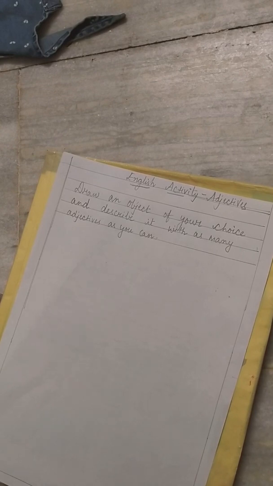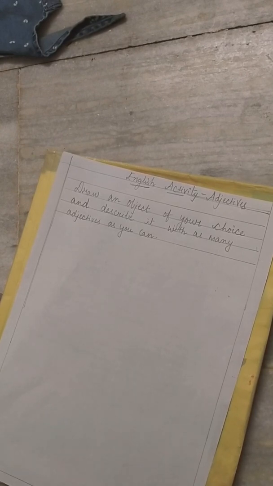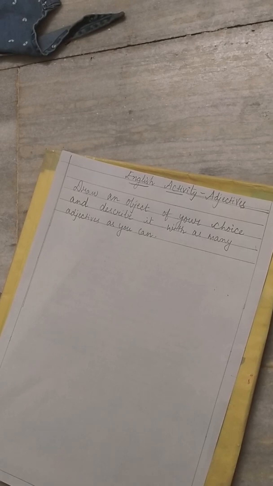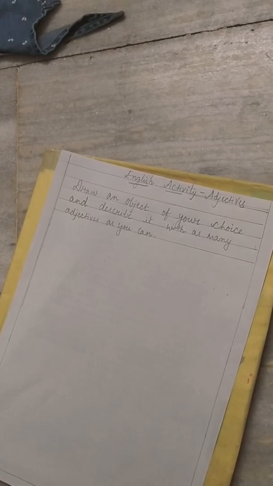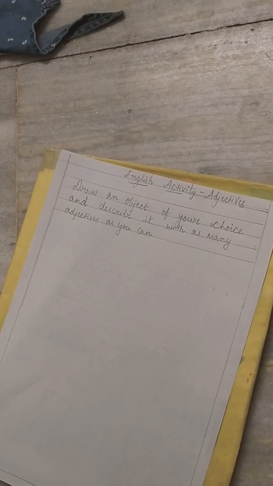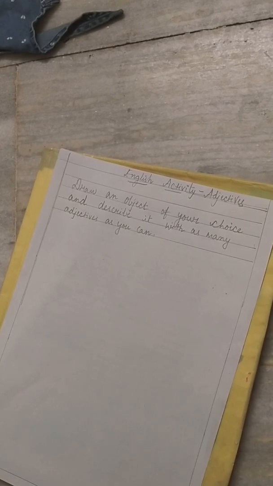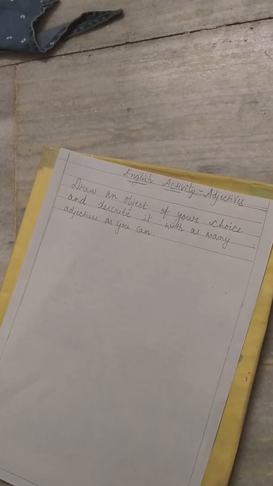So now with the pencil only I am going to draw a simple object of my choice. Okay, and you should think that you have to describe it first. When you get describing words only, better you draw the picture. So think like what you can draw. Can I draw a house, or can I draw a flower or an animal? So how to describe it? All this you think, and then you go with the activity children.